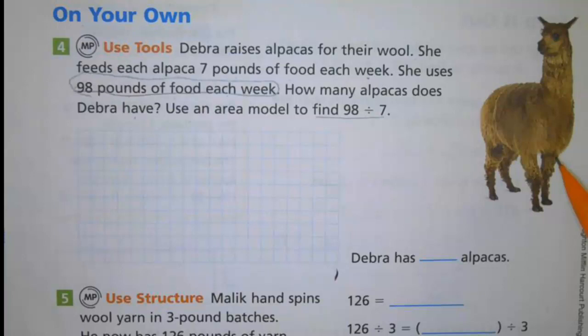By the way, I had a pair of socks made out of alpaca wool, and they're my favorite socks. Very comfy.